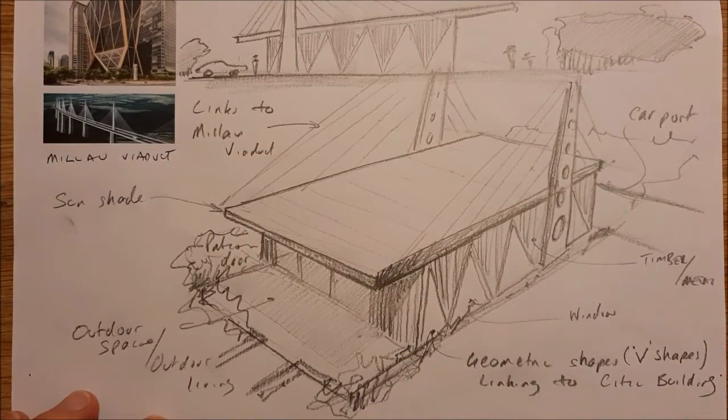Hi, good morning. This is the demonstration for the second task of the design project. This is for those of you who are doing the architecture project, which is linked to Sir Norman Foster.